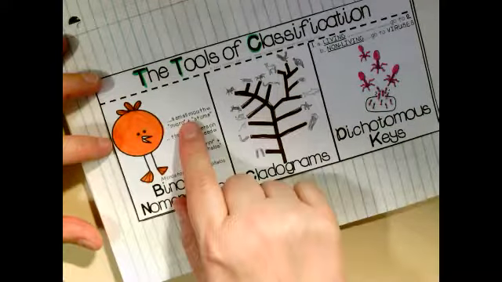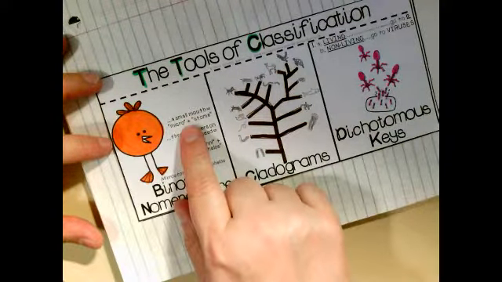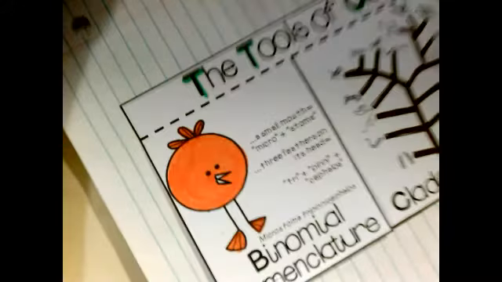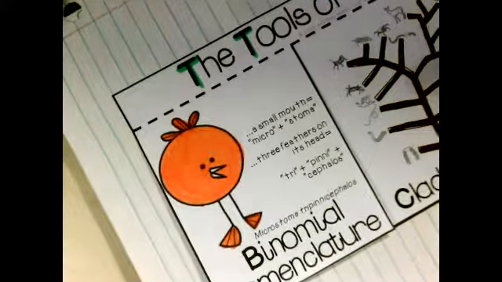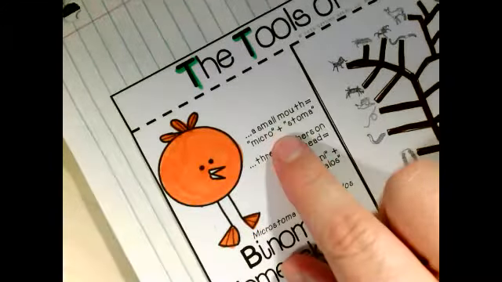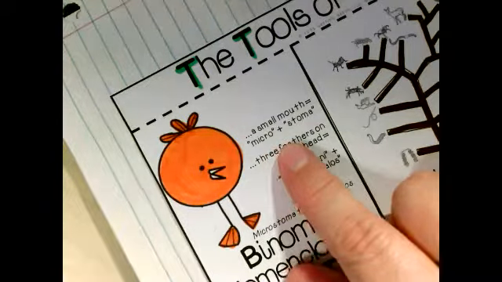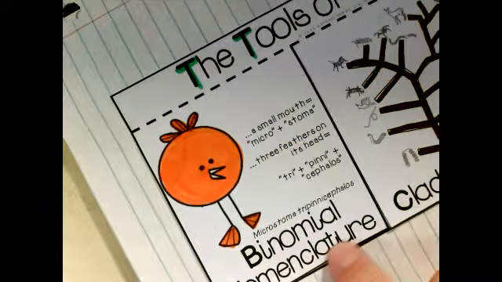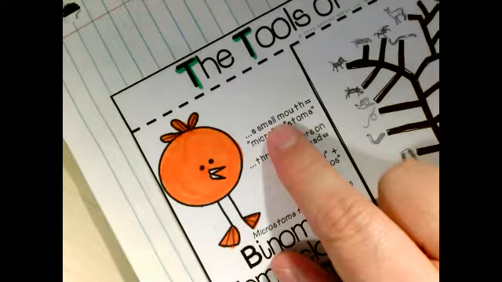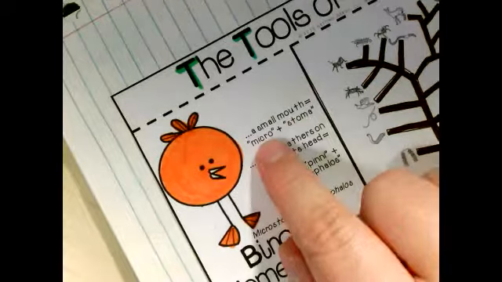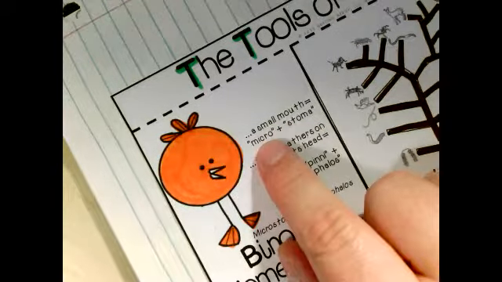They even give you some examples here on the front. This poor little bird, it looks like a little balloon. There we go. They are showing us here the Latin words and how they're put together in this binomial nomenclature. So look at this. They put together the word small and mouth. So microstoma.